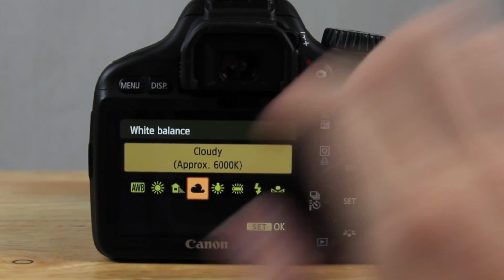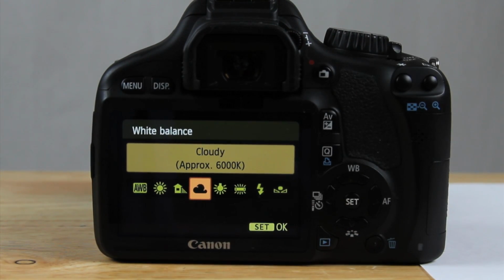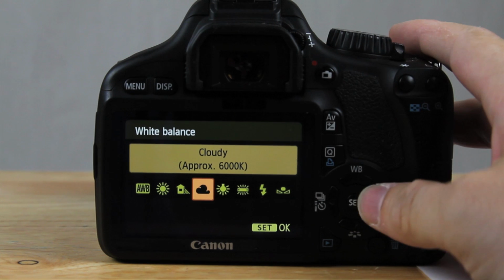Next, you have what's called cloudy. So this is what you're going to shoot if it's an overcast day or whatever, it's very gray outside, you're going to probably want to pop it into a cloudy setting.